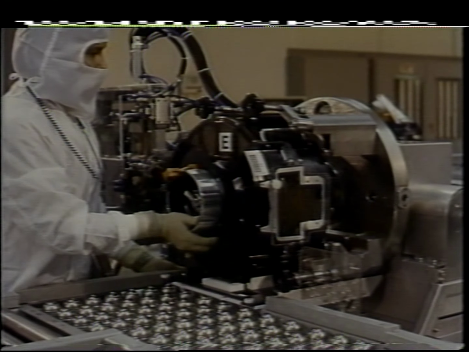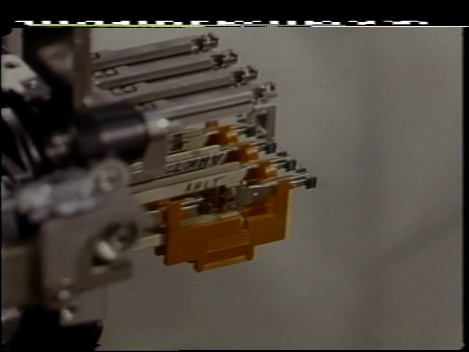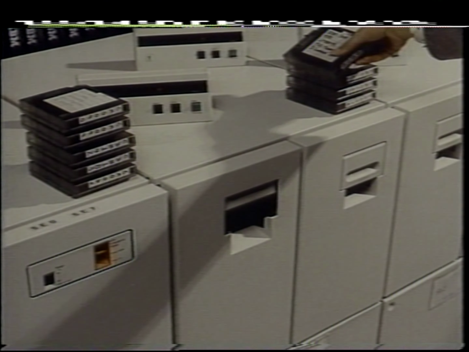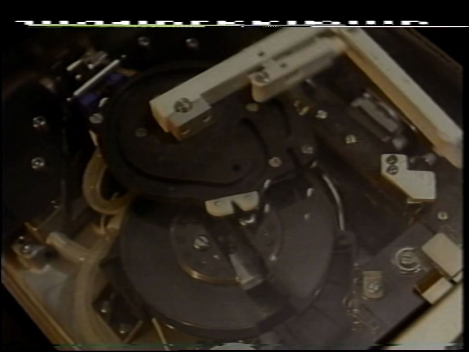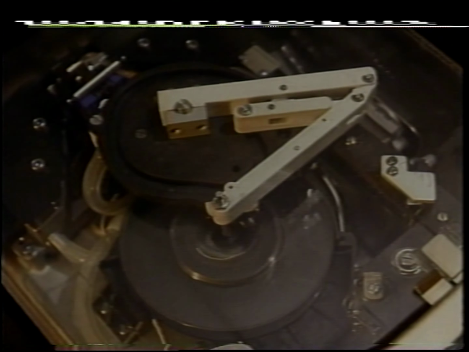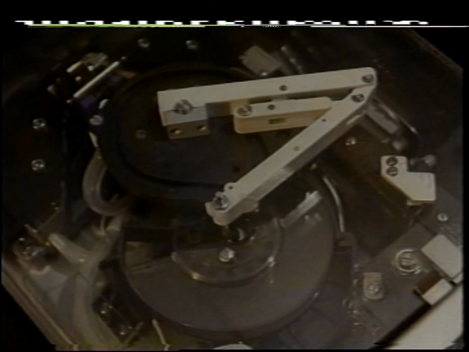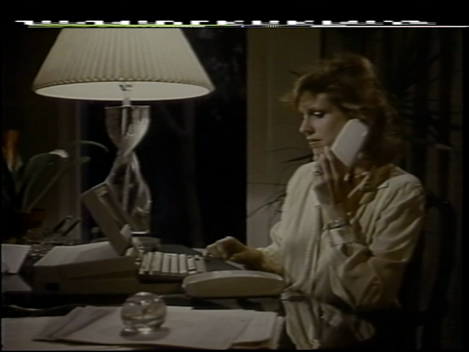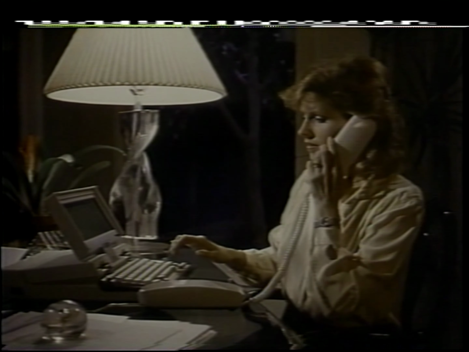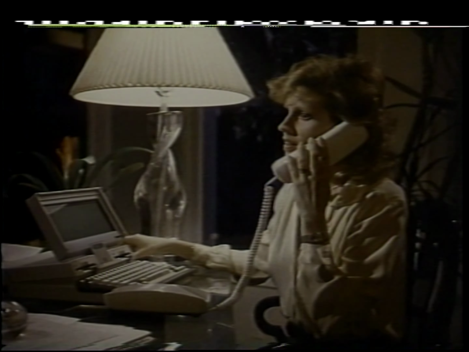Inventions like the Random Access Disk Drive and cartridge tape system revolutionized the way computers store and retrieve information. Inventions like these can bring the enormous power and speed of large computers even into our homes.